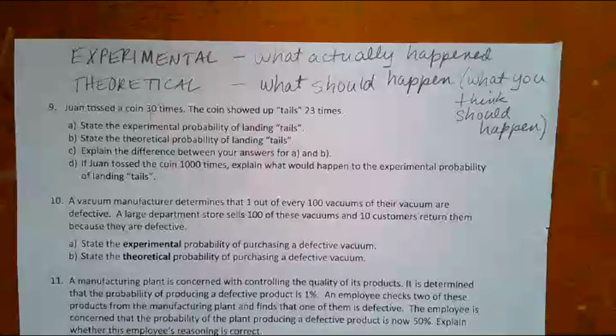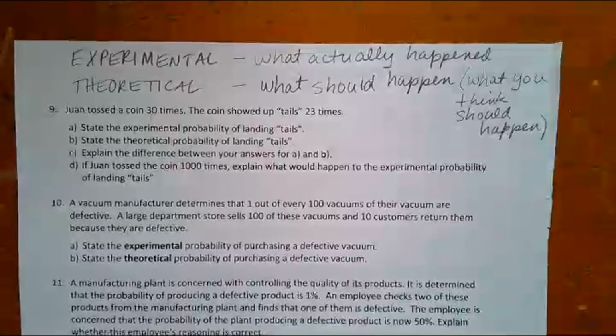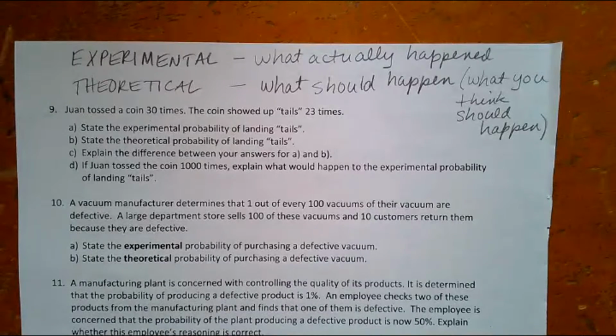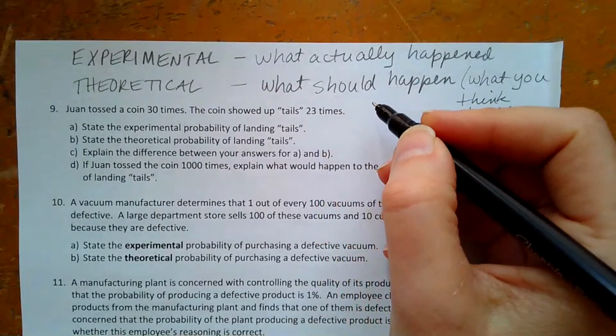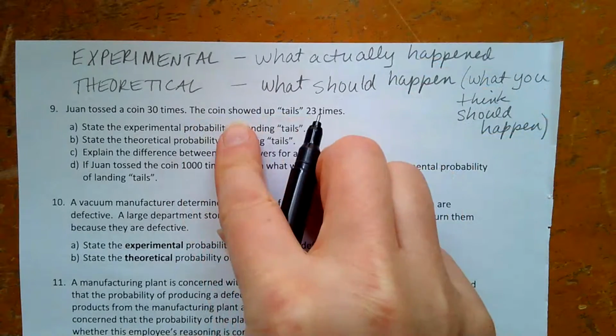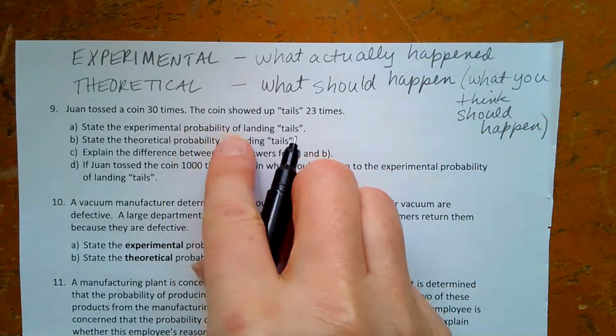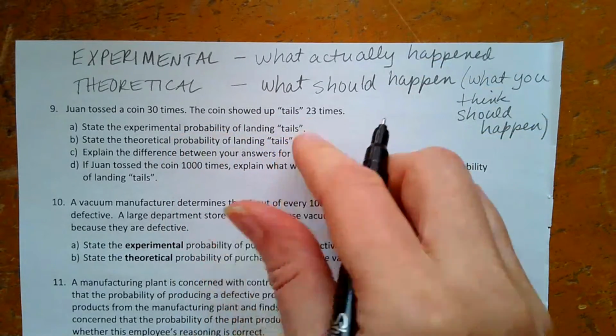Sometimes our good guesses turn out to be wrong. So let's take a look at number 9. Juan tosses a coin 30 times. The coin showed up tails 23 times. So 23 out of 30. That's a lot. State the experimental probability of landing tails.